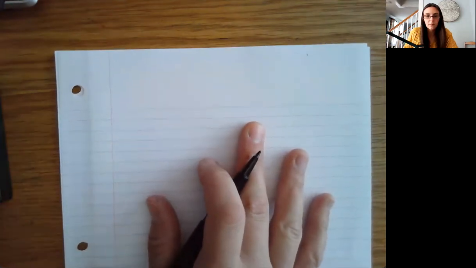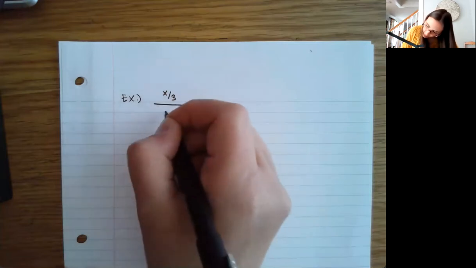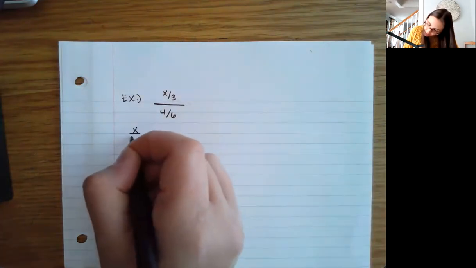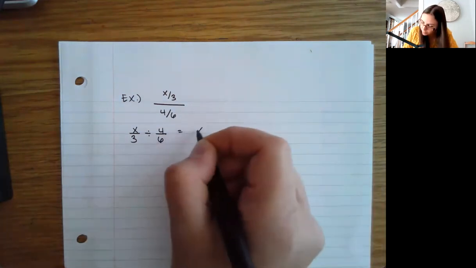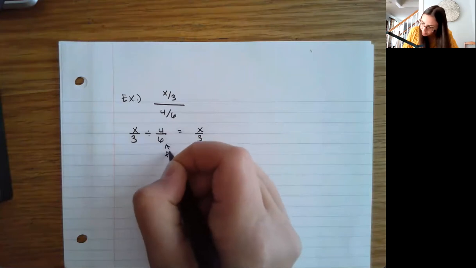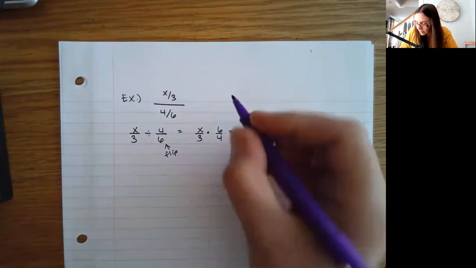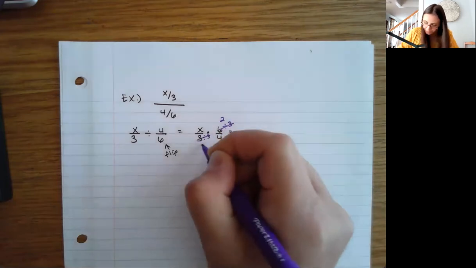All right, let's do another one. So maybe I have x over 3 divided by 4 over 6. So first thing I'm going to do is rewrite x over 3 divided by 4 over 6. And then I'm going to go ahead and apply my regular rules. So I'm going to change to multiplication. I'm going to flip that second fraction. Now here I do notice that I can simplify before I multiply, because I can divide these both by 3.